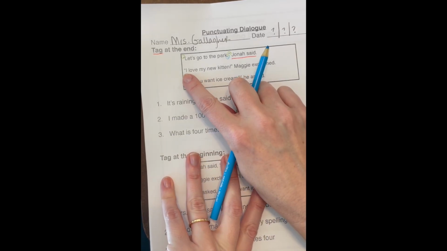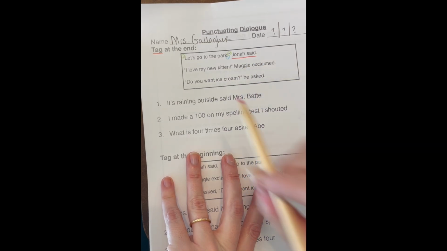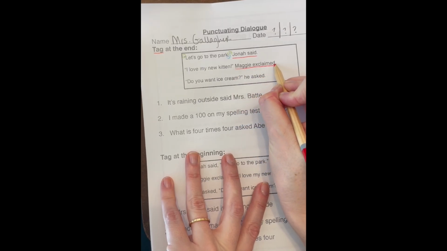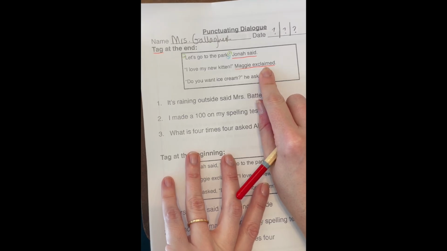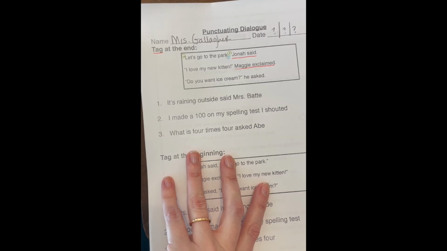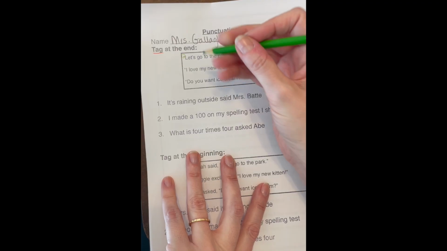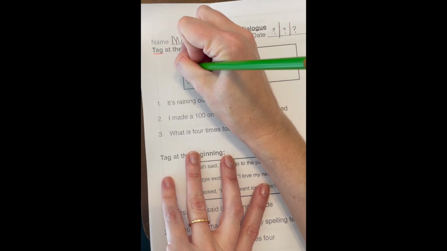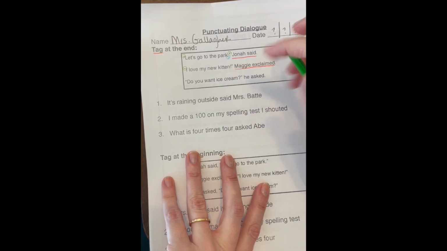Let's look at the next one. "I love my new kitten," Maggie exclaimed. So we need to find the tag at the end, which would be Maggie exclaimed. Who said it? Maggie. How did she say it? She exclaimed it. She's very excited. And there is an exclamation point here, so that matches up. Now, we're going to show where the quotes are. There's a quote right before her very first word that she speaks. And there's a quote after her last word that she speaks and after that exclamation point.